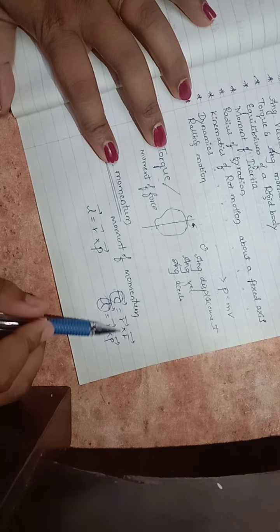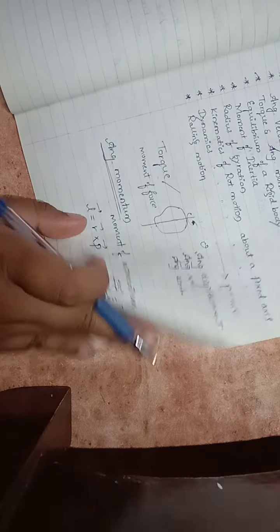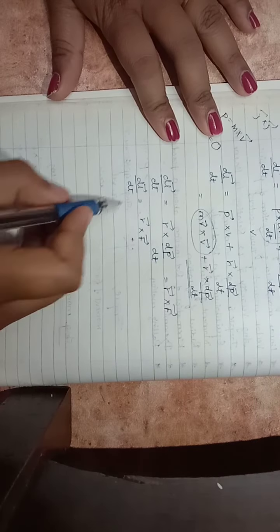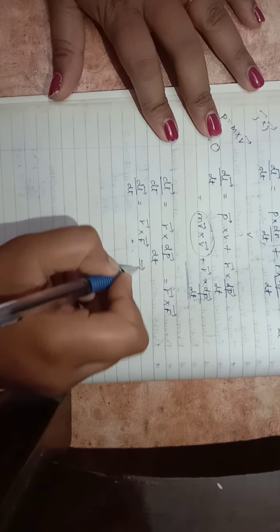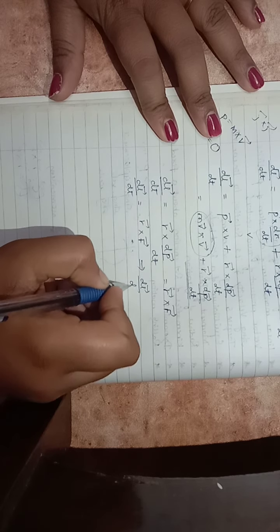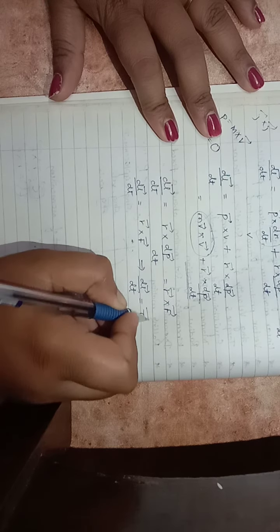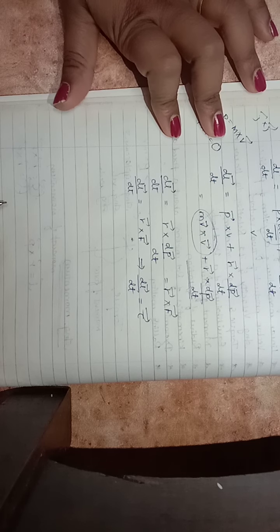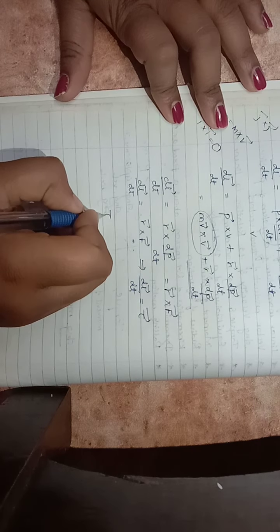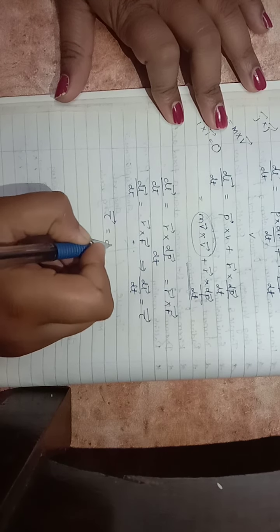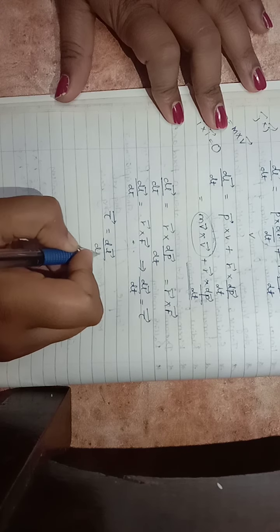See here, r cross F is nothing but tau. So dL by dt is equal to tau. The relation between torque and angular momentum is tau equals dL by dt.